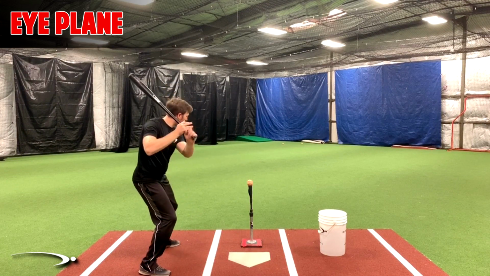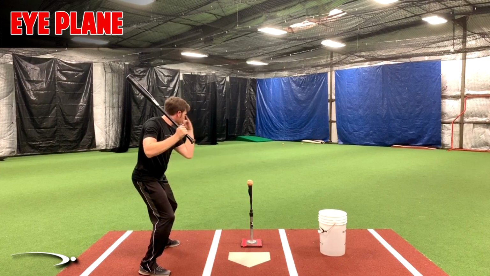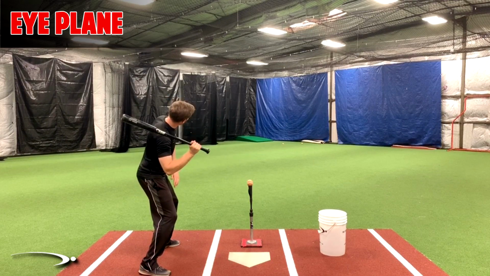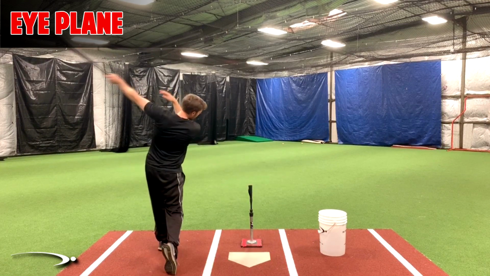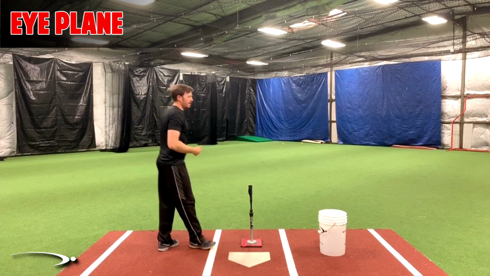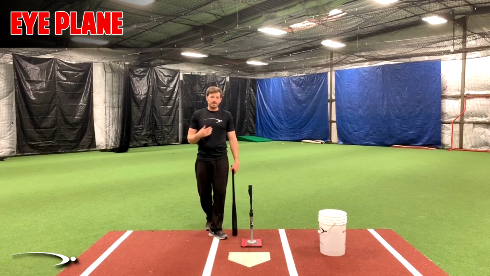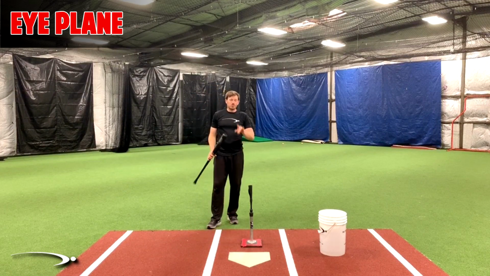Now, this is kind of what it would look like from down the line. I can either start with my eyes parallel and they can move to the I-plane, or they can start up and I don't even know it. And now I change the way that I go to the ball. I change the way that I see the ball. So guys, you make this one instant change.